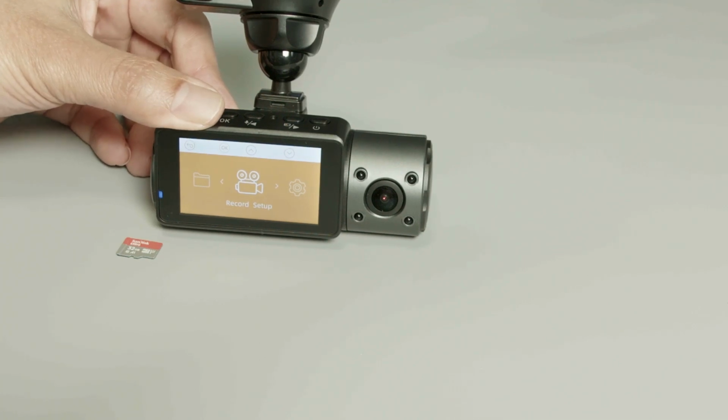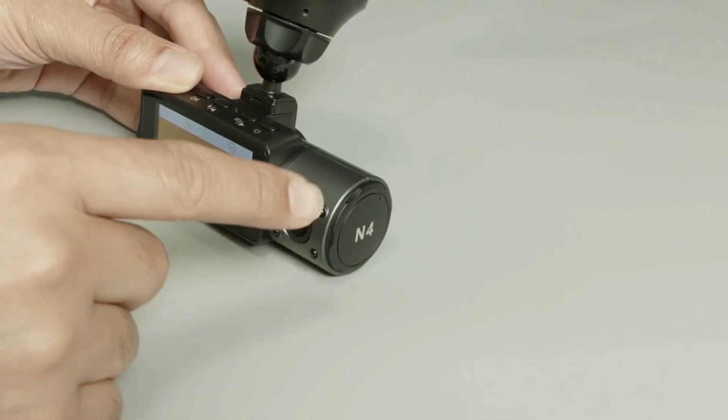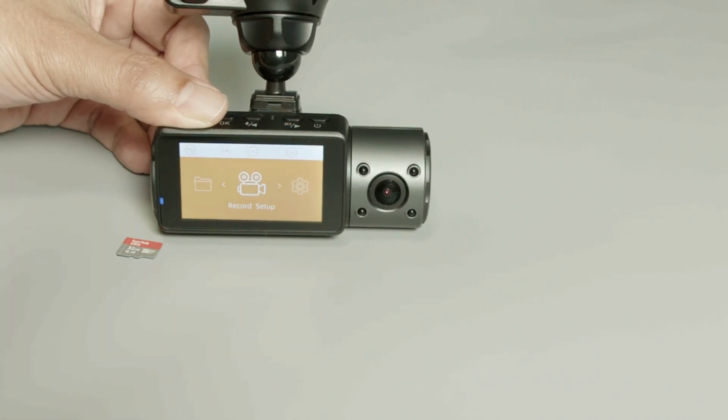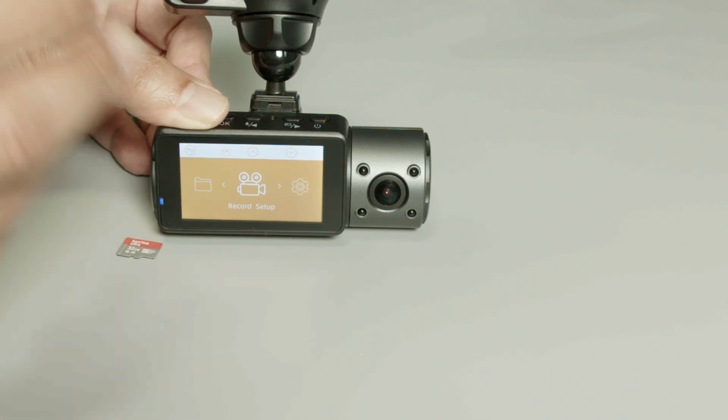In this video, I'm going to talk about the VanTrue N4 camera and how you can choose the correct card for your camera. It also works with different dash cameras, okay? This is just an example with the VanTrue, but the same principle applies to different dash cams.